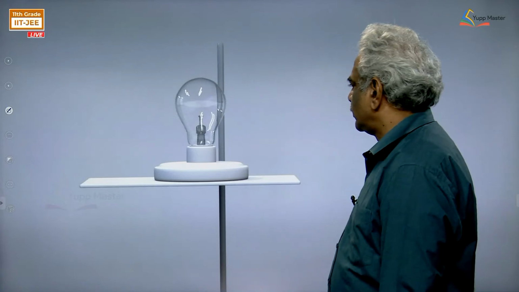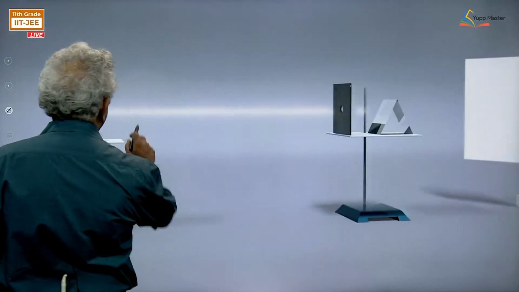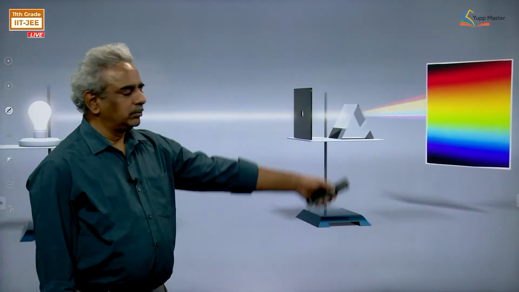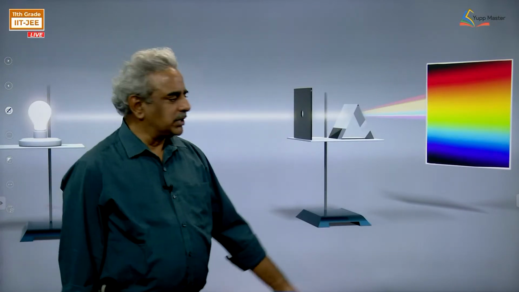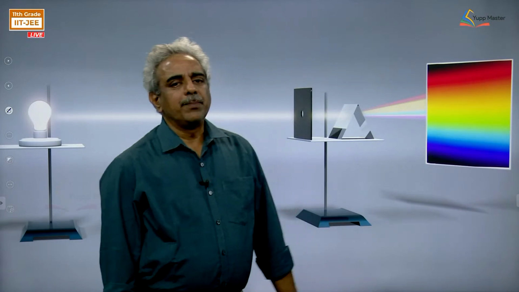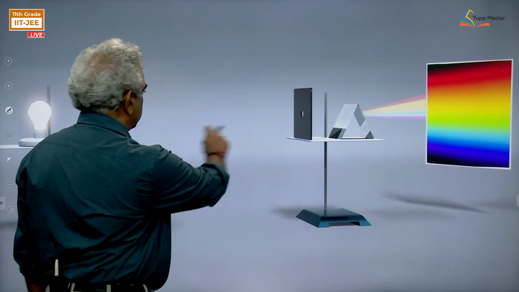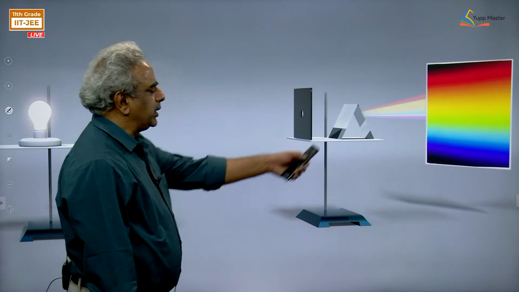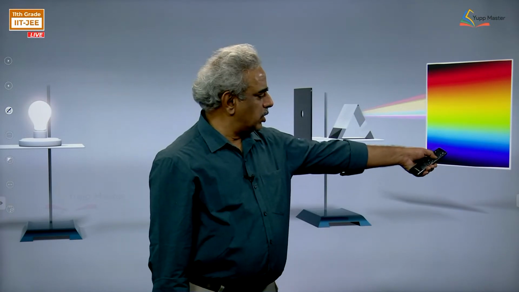Don't think it's a bulb kind of a thing. Only the source of light is shown like that. See, it's a white light source. It is emitting white light, passing through the prism and generating the VIBGYOR. See, this is a continuous spectrum, recorded impression of radiation. The light that has fallen is white light. So the prism has divided the light into 7 colors: violet, indigo, blue, green, yellow, orange, red. Is there any gap you are finding in between? No. So we call it a continuous spectrum.